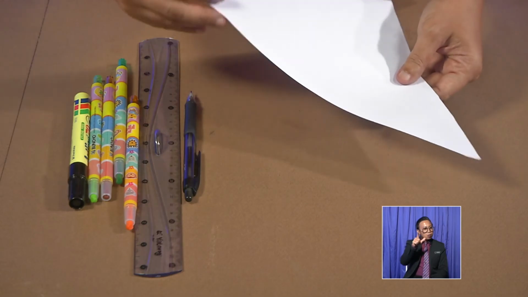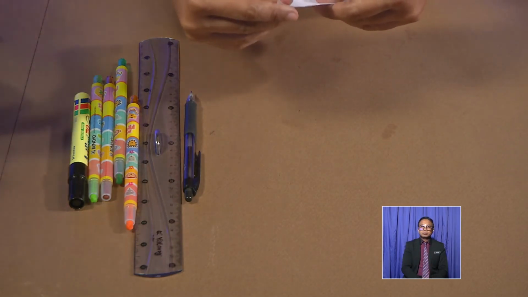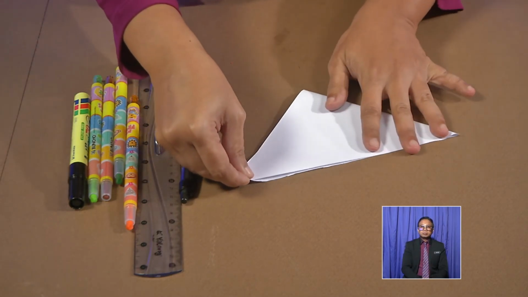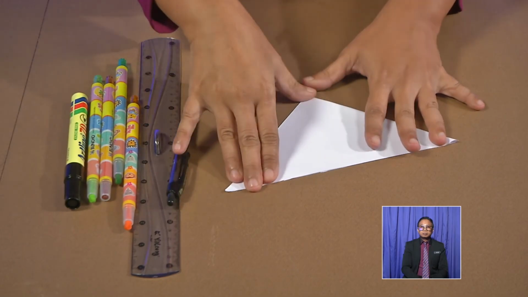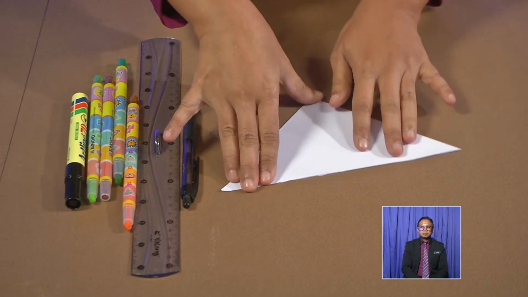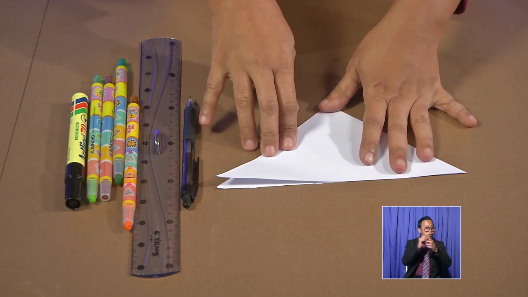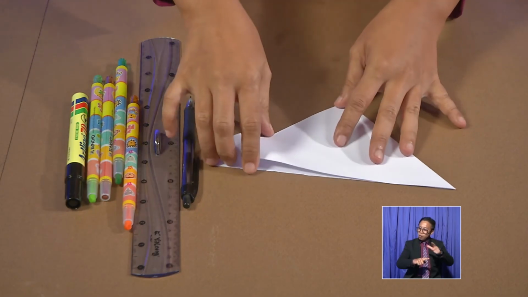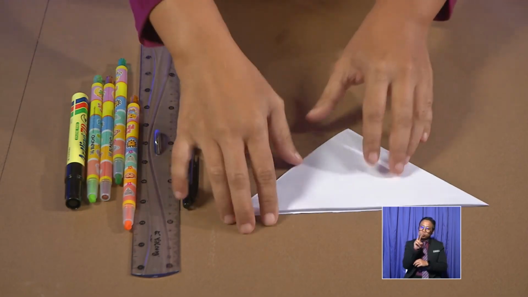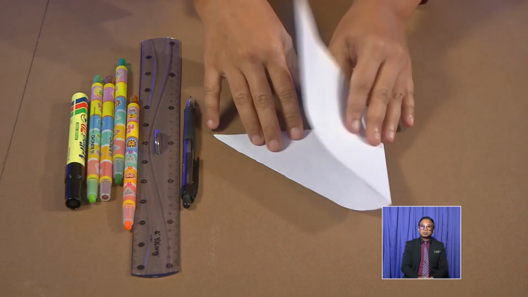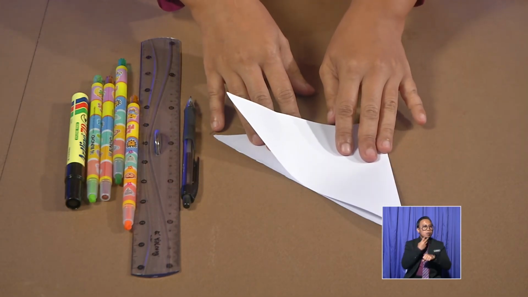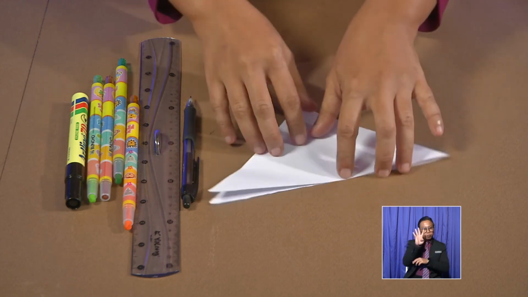Look. This triangle can be folded into 2 equal parts. So, can you fold it into 4 equal parts?